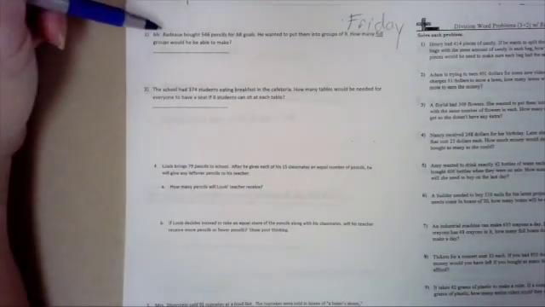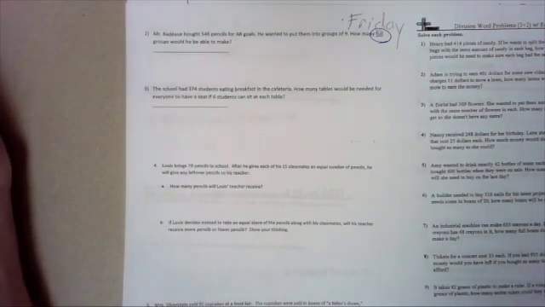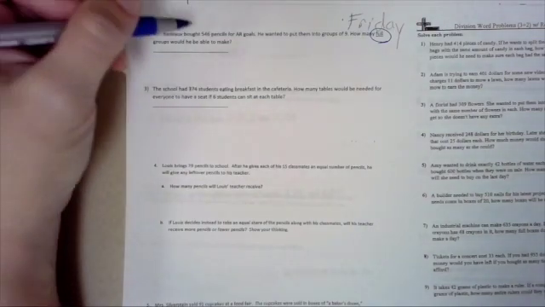We're going to do the front together. Mr. Badeau bought 546 pencils for AR goals. He wanted to put them into groups of 9. How many full groups would he be able to make? So we're going to divide 546 by 9.